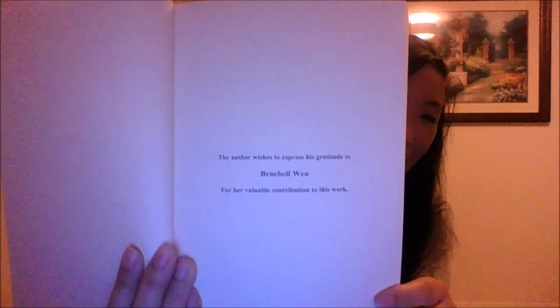Oh, look at that. I'm showing you this to disclose bias, because there is probably personal bias: the author wishes to express his gratitude to Benebell Wen for her valuable contribution to this work. So there's a bias. Of course, I'm going to recommend this book, but objectively, he does a really good job distilling the hexagrams into plain English. This is something I would recommend as well for further study if you're interested. I will write out the titles in the supplemental handouts for you to have in case you want to look it up.